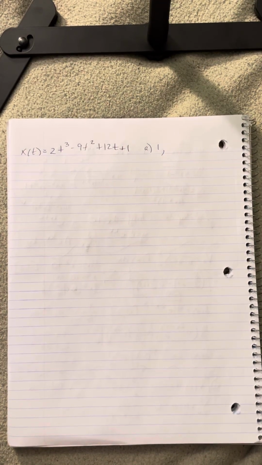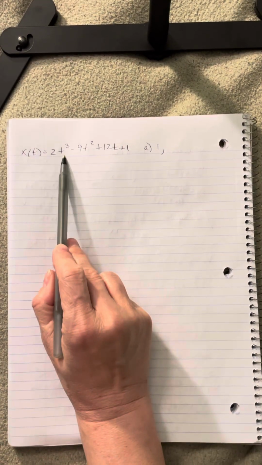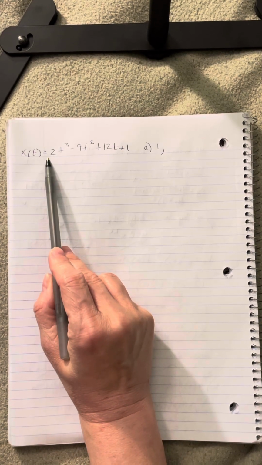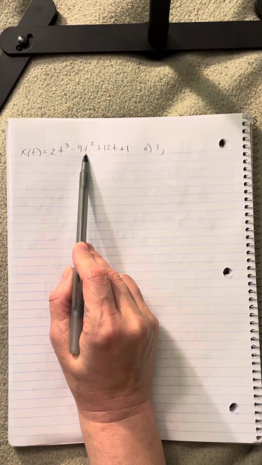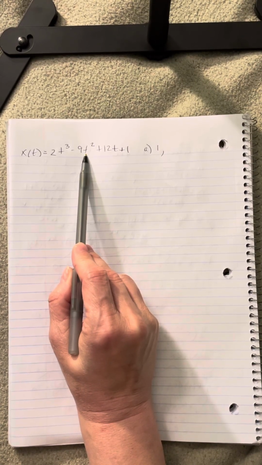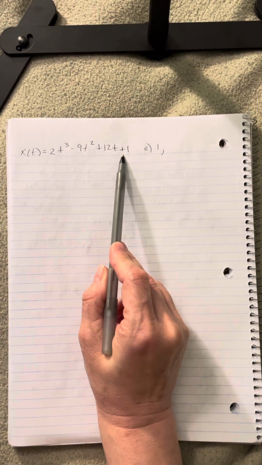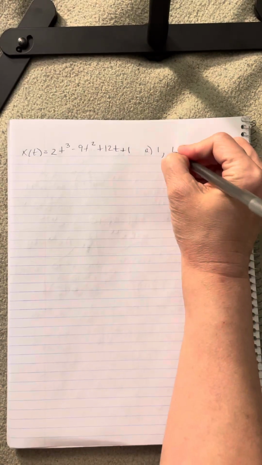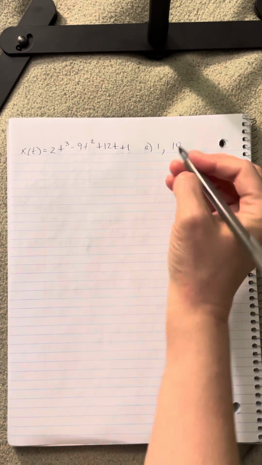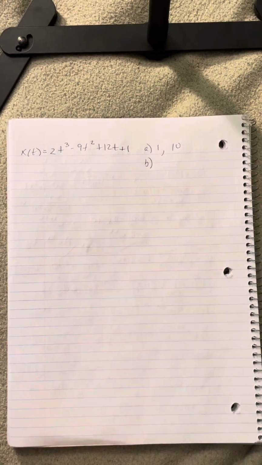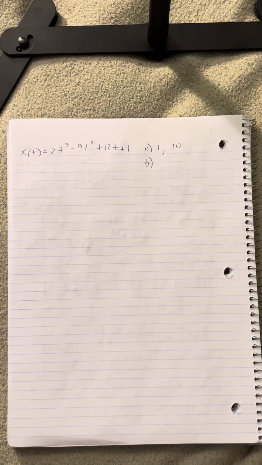And then when we plug in 3, that's a little bit trickier, but 3 cubed, 27 times 2, and then minus 9 times 9, so 81, plus 36 plus 1. And again, you're going to do that on your calculator. So that answer comes out 10. Now, part B says, what is the distance traveled when you go from 0 to 3?